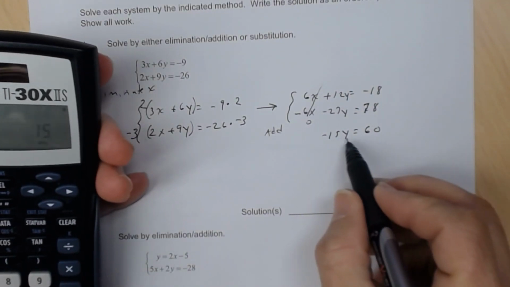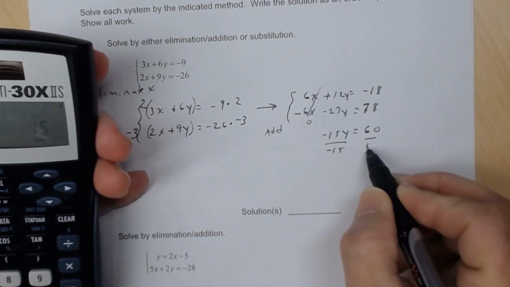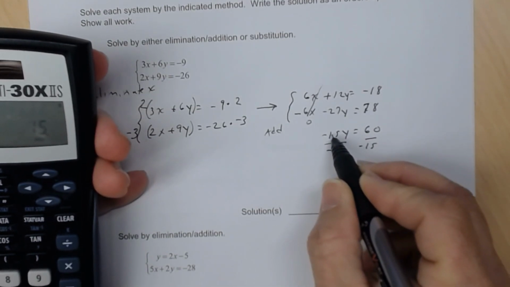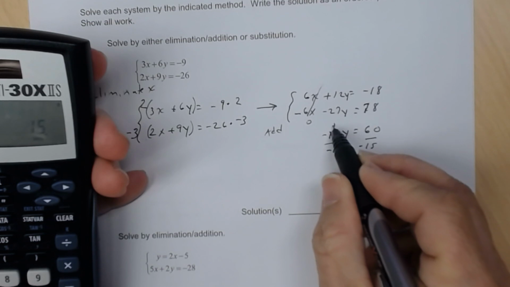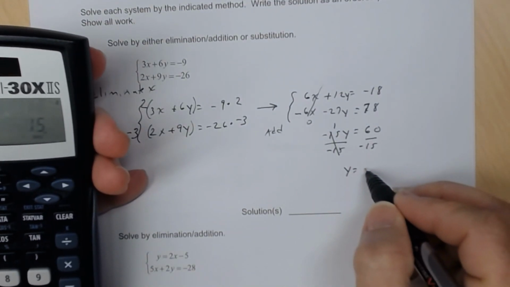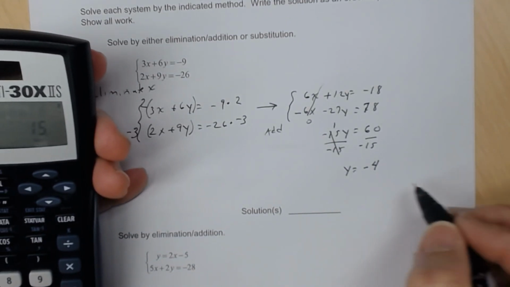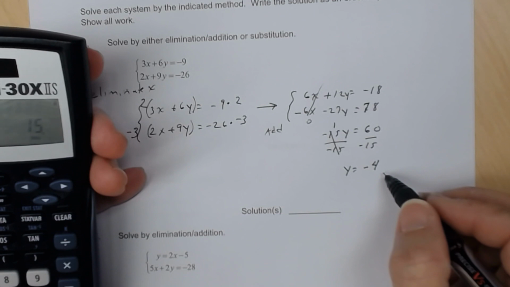So now I can easily solve for the variable y. I'm going to divide both sides by negative 15. Negative 15 divided by negative 15 is 1, 1 times y is y, and then 60 divided by negative 15 is negative 4. So the y value is negative 4.